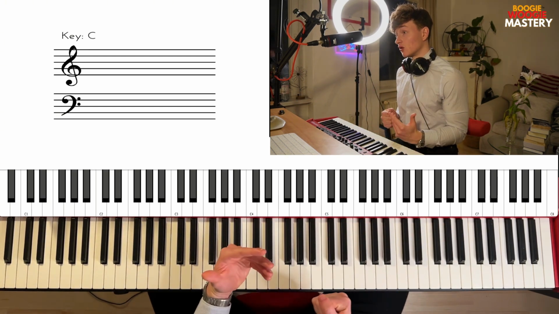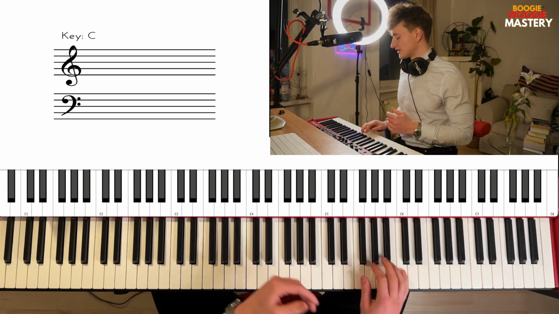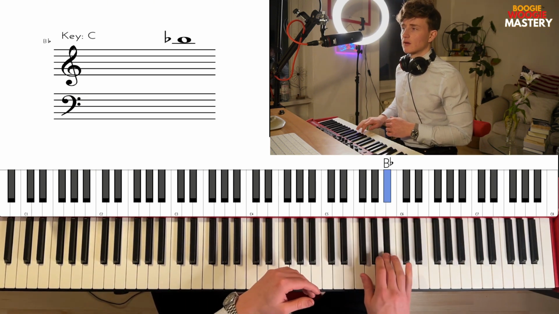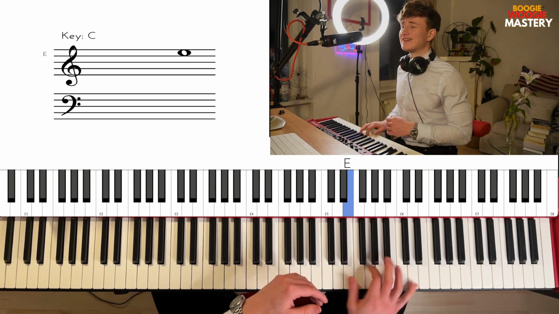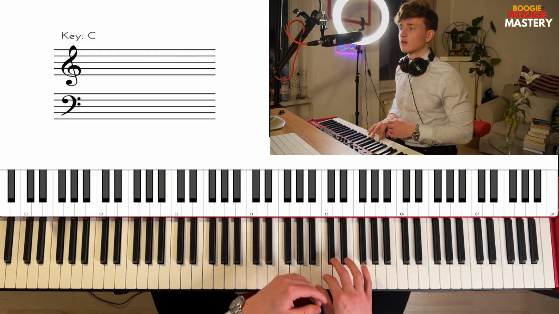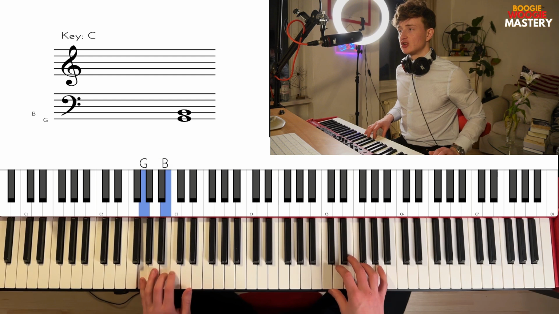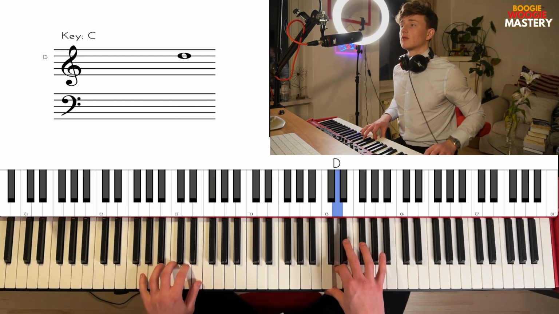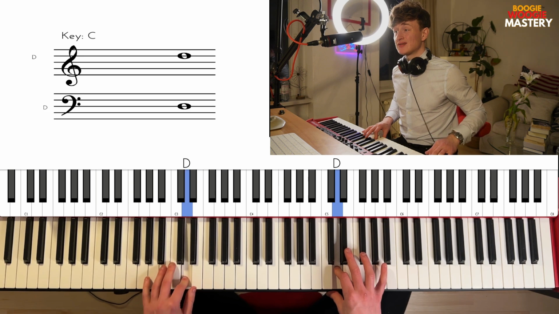So now we're going to go into the second part of the melody together, which is pretty much the same, except you're adding this thing, and then at the end you have a few more notes. So let's look at that. We're coming from that G, and then you go into the second part of the progression.